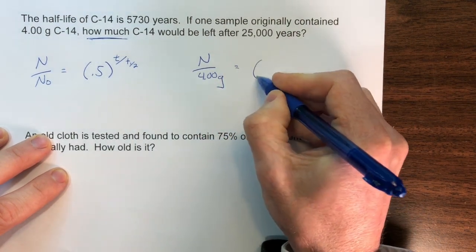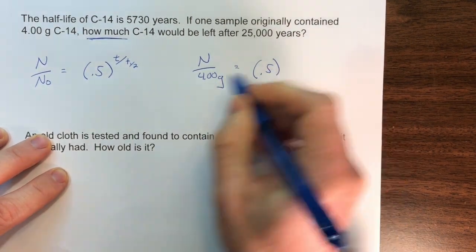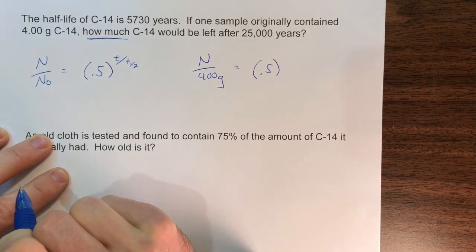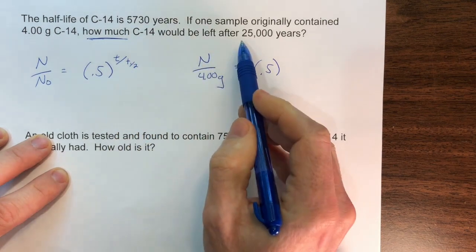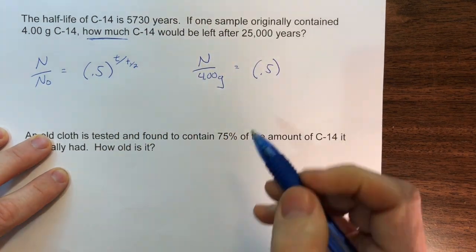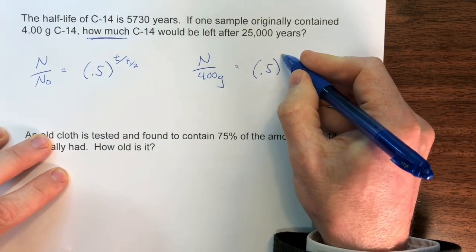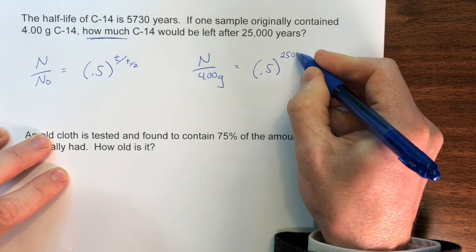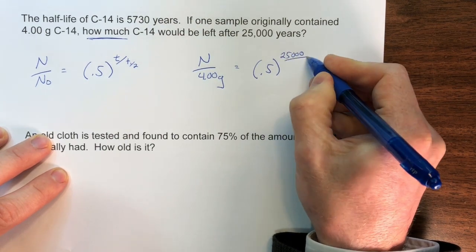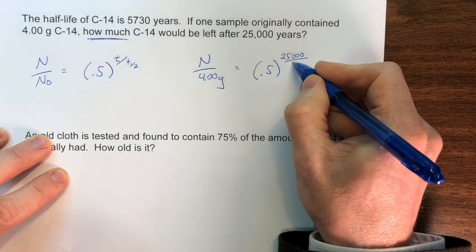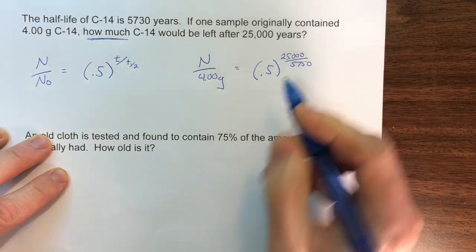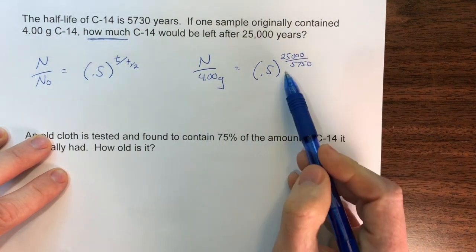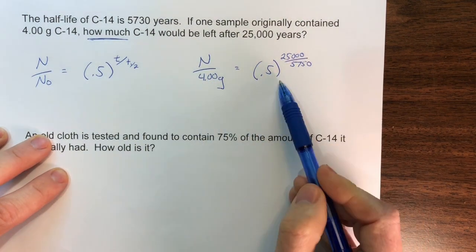And it's going to be 0.5 to the power of T over T1/2. And this T is the amount of time that elapsed, which is 25,000. So this is 25,000 divided by the half-life, which is 5,730. Okay? And so you can do this calculation, and then N is simply going to be 4 times that.